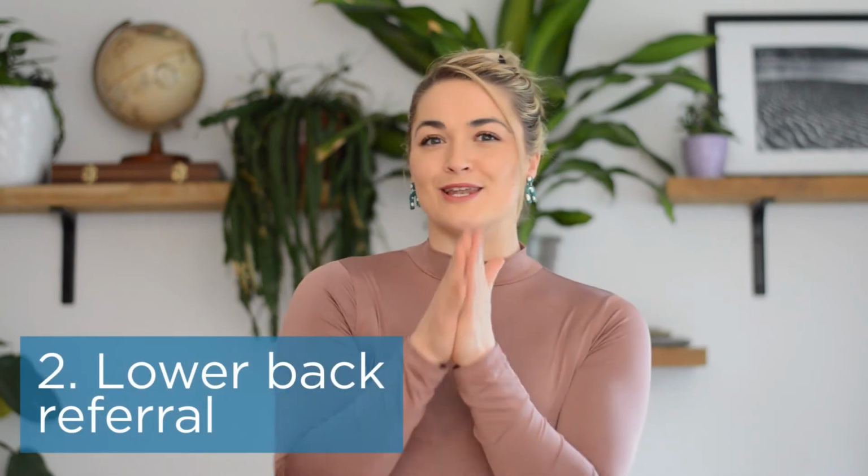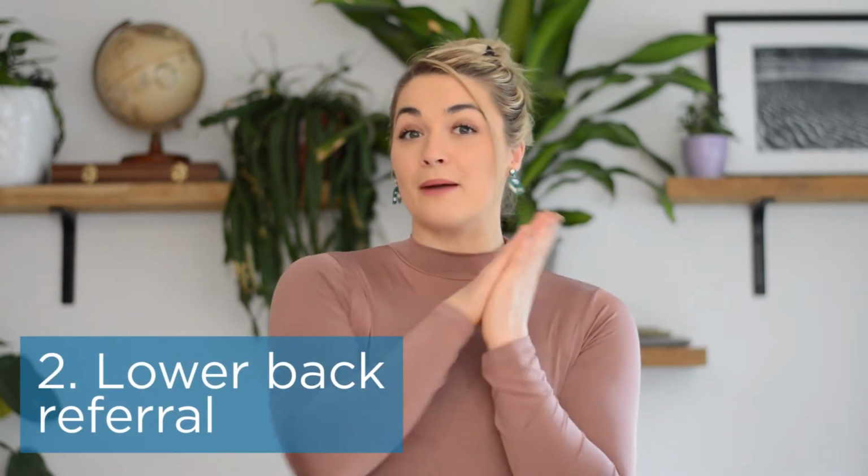Number two, the second thing that can refer pain here very commonly is linking back to the lower back conditions that we've looked at previously. So disc injuries, any facet joint capsulitis into the joints of the lower back can also refer down into the buttocks, back of pelvis and down into the leg, depending on the level. So sometimes we can see that referral down into the back of the pelvis as well.